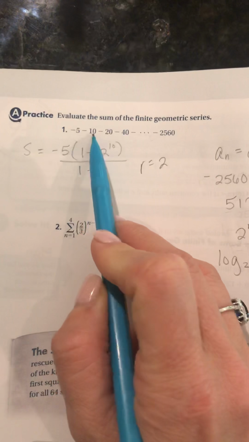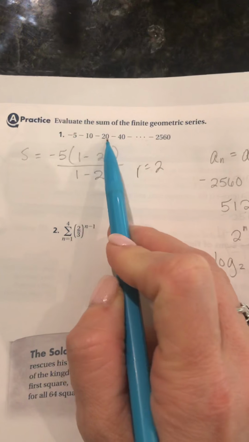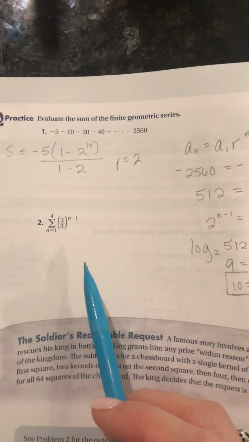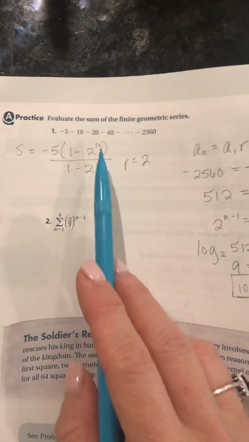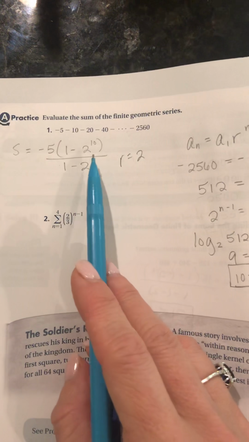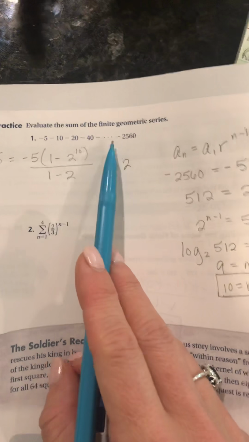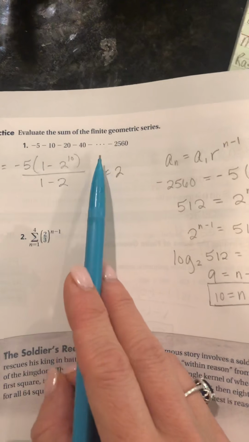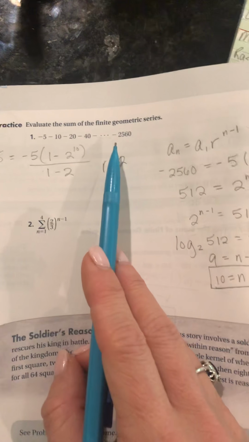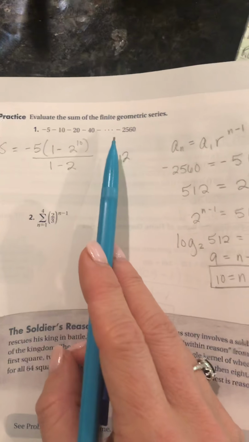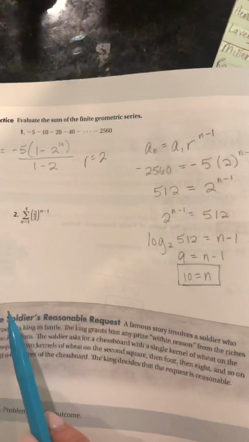Negative 5 times 2 is negative 10. Negative 10 times 2 is negative 20, etc. You're multiplying by 2. So that's your R, and everything else you have, but you don't have your n value here. n is the number of terms, and we don't have a clue how many there are. So that's kind of a problem. We're going to have to do an extra step on this problem.